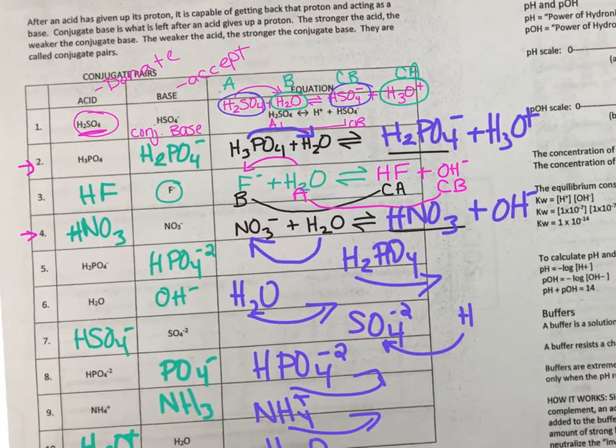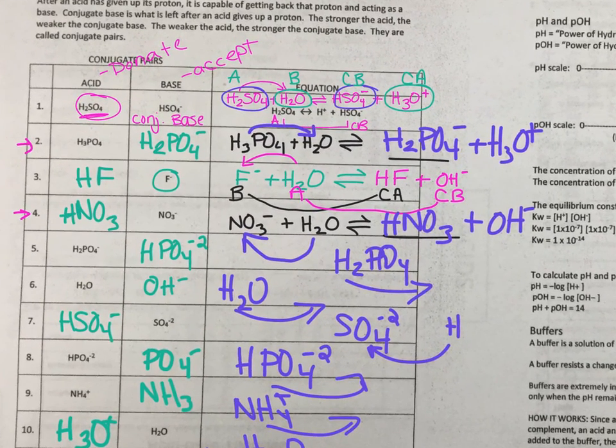Okay. So for number 2 and 4 that you were supposed to do for the equation side, hopefully you saw that it was acting as an acid, so it donates the H to the water. So water was acting as a what here? As the base. Good. And then H2PO4, don't forget that minus.